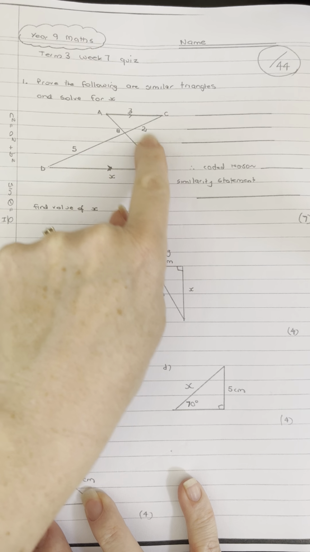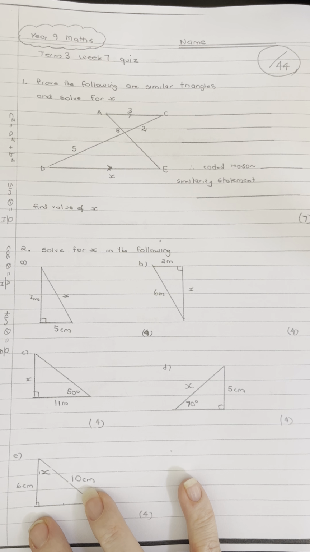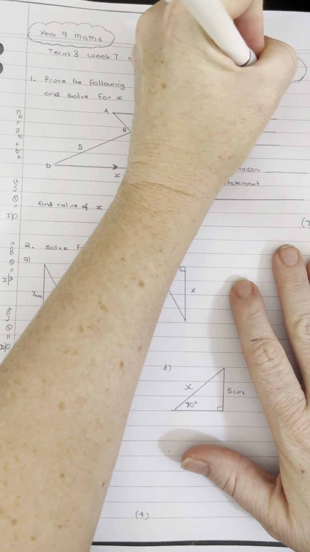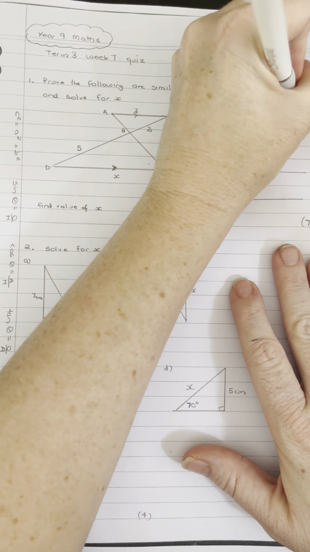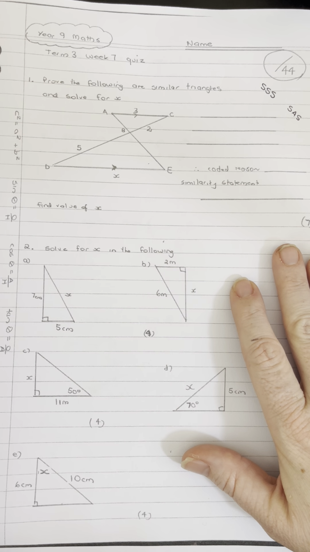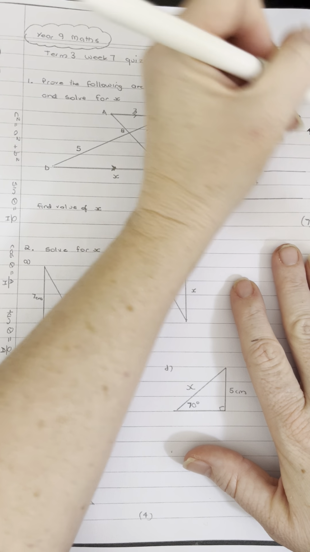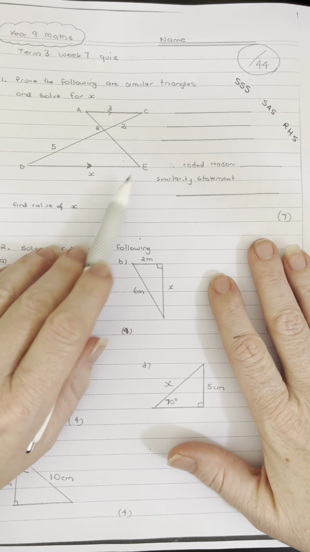I have 3 numbers there, which means I can't get 2 matching pairs, which means for my similar triangles coded reasons, I could have 3 sets of matching sides to scale. I could have 2 sets of matching sides and an angle, 1 set of matching angles. I could have RHS, which is my right angle, hypotenuse, and a side length. I don't have any right angles, so that one's out.